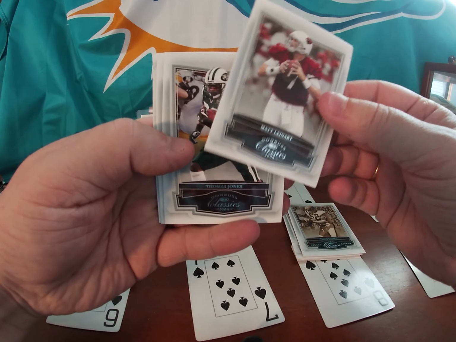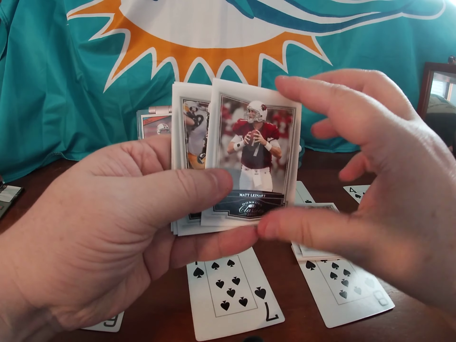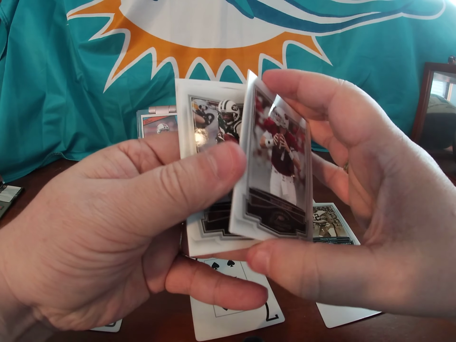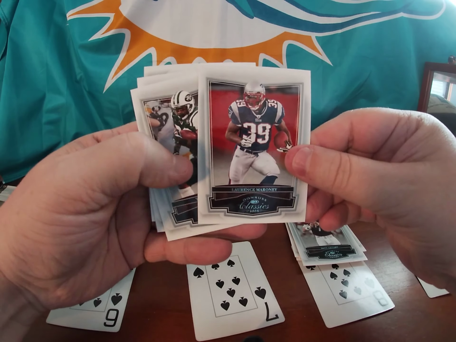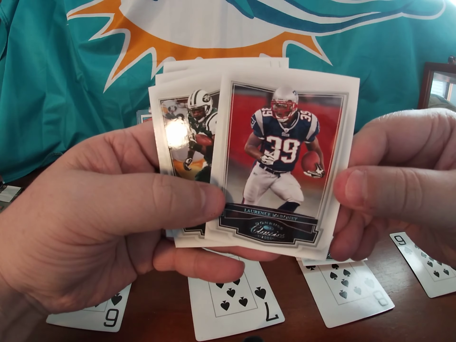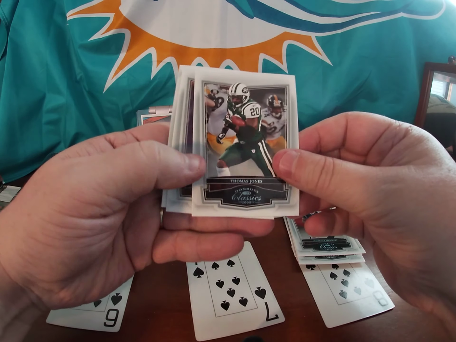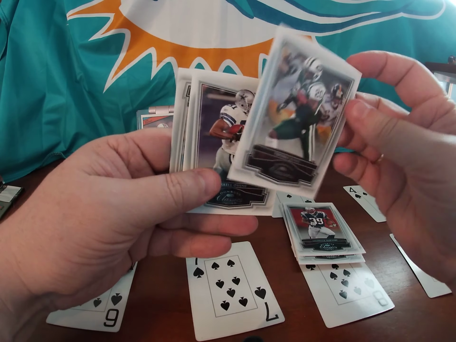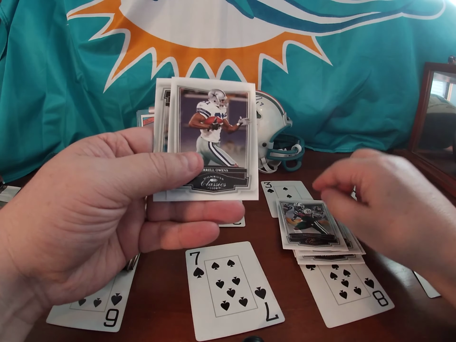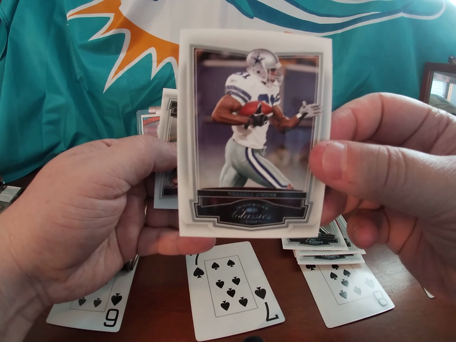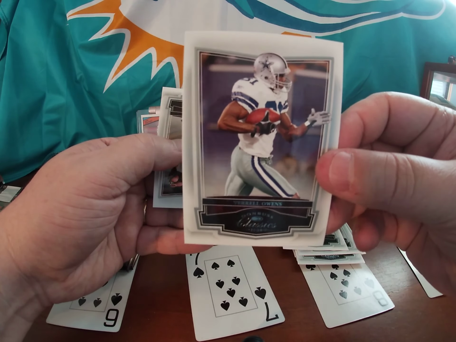Alright, we got Matt Leinart. Got a second card back there, sticking a little bit. Got Lawrence Maroney. Oops. Thomas Jones. There's one of the Hall of Famers, Terrell Owens. And a Dwayne Bowe.